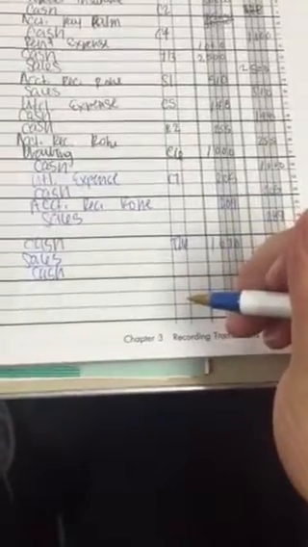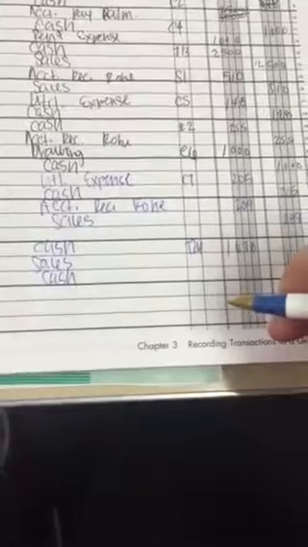Alright, and since it said we paid cash to our owner for our personal use, we are going to put down the drawing for $650 under debit.